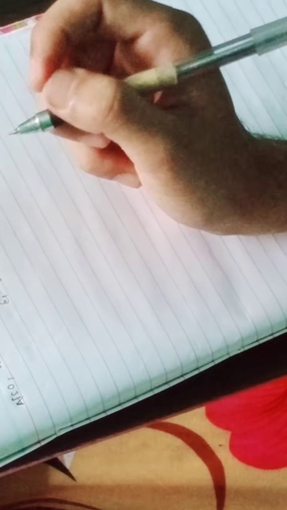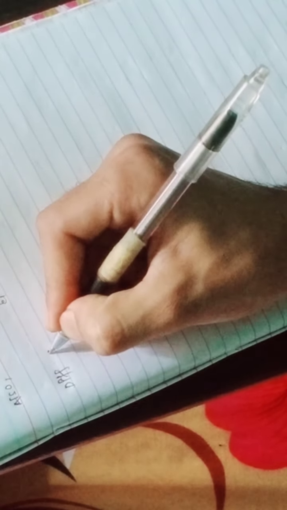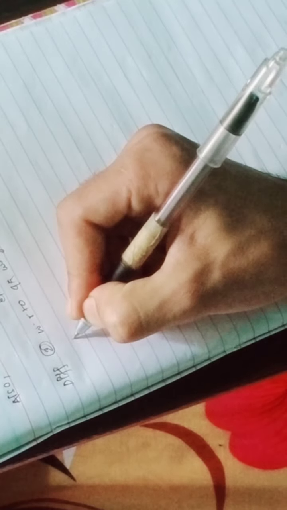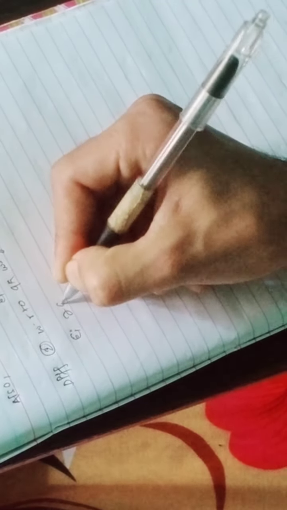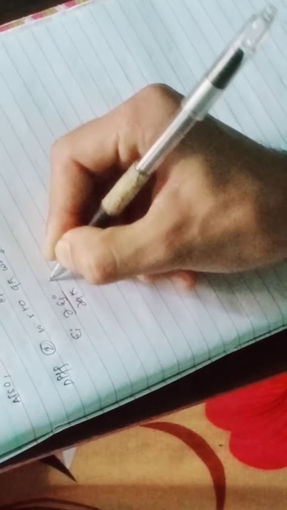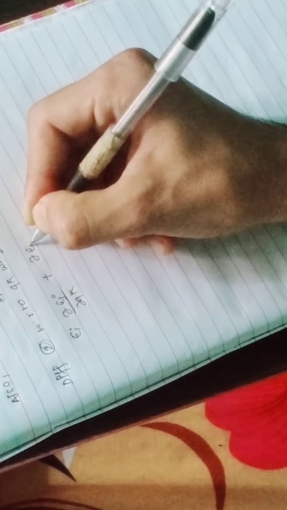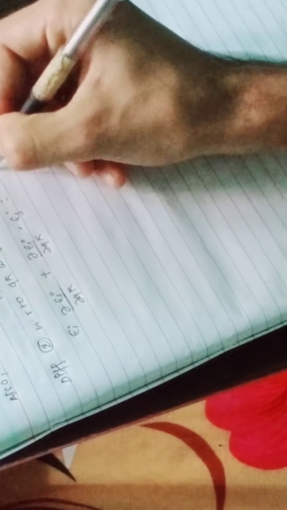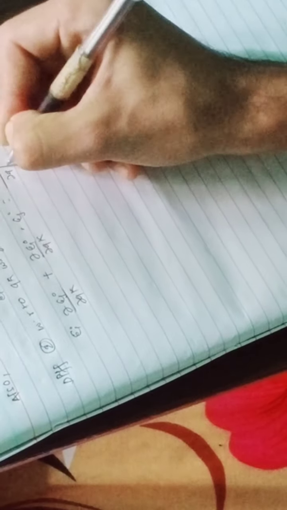Differentiating this covariant metric tensor with respect to qk again, we get ei del ej upon del qk plus del ei upon del qk dot ej equals del gij upon del qk.